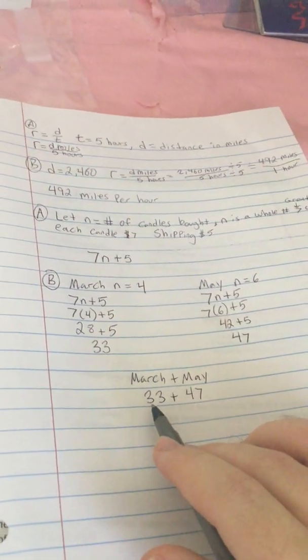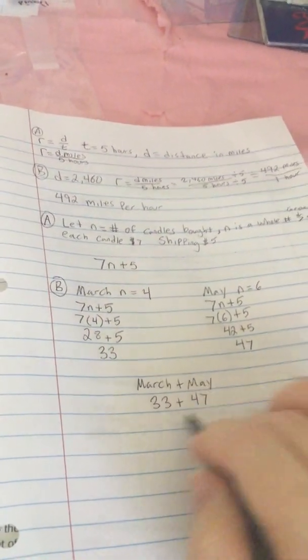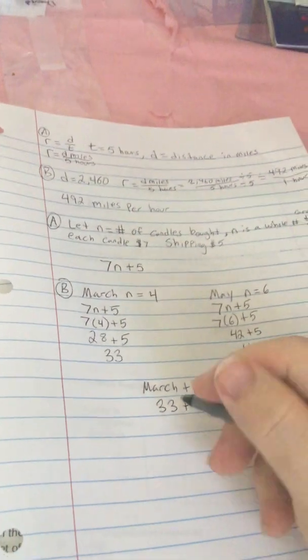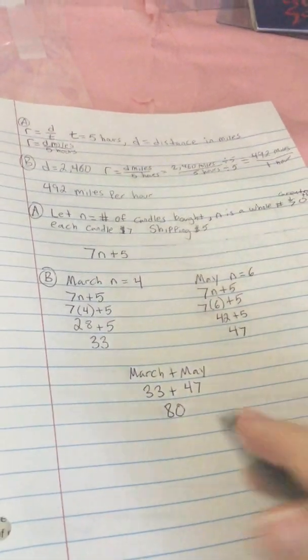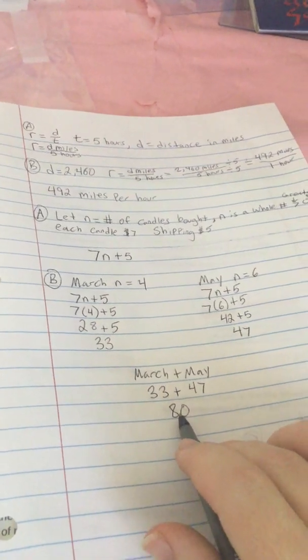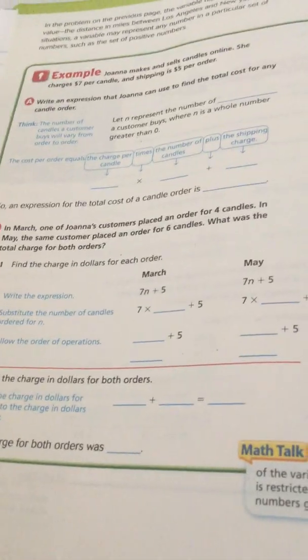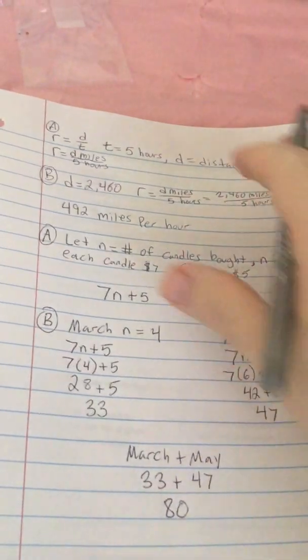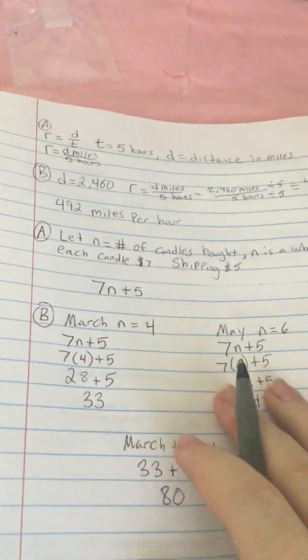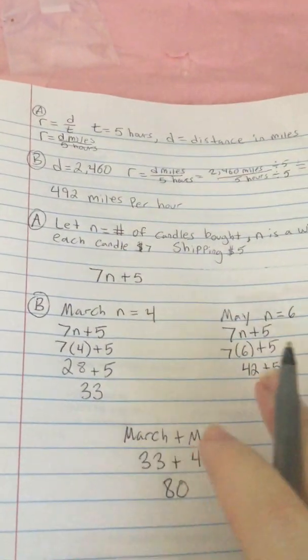So now we add it together, and we're going to find out that together in March and May combined, the customer paid $80. So the total charge for both orders was $80. This is a little bit about using our expressions.